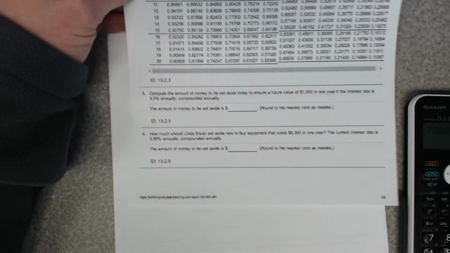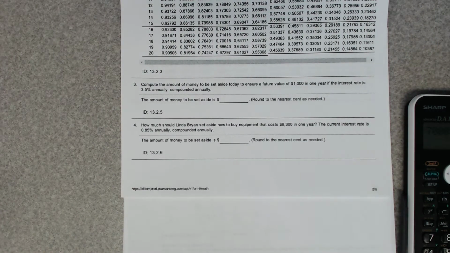That's how much you need to invest to get to $7,000 in 4 years. Number 3, compute the amount of money needed to be set aside today to ensure a future value of $1,000 in 1 year. The interest rate is 3.5% annually, compounded annually.